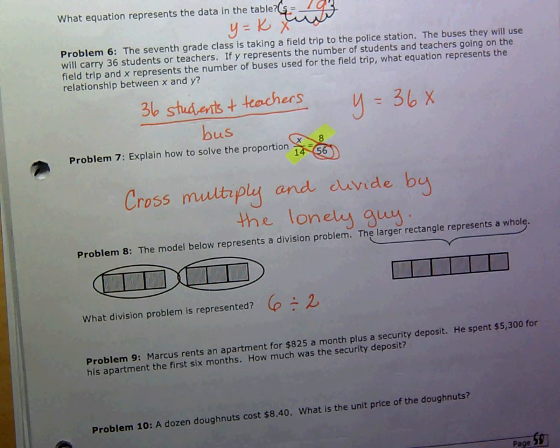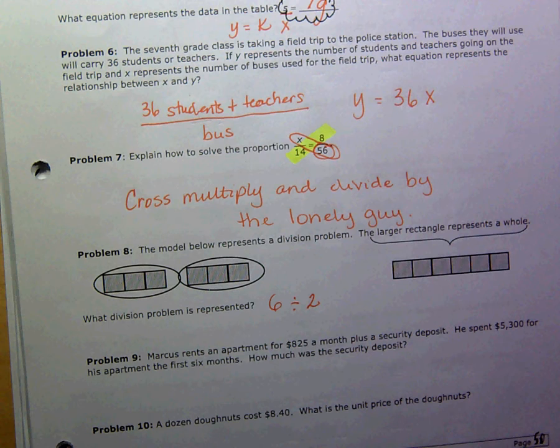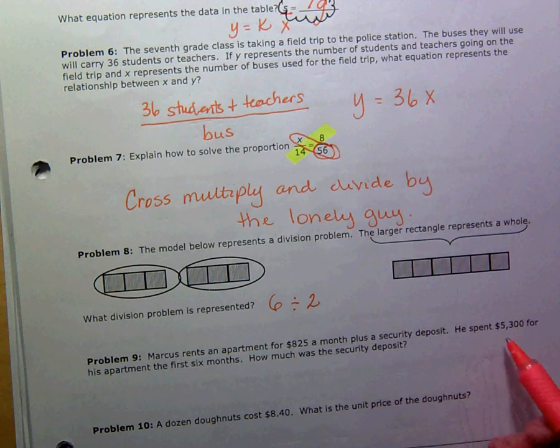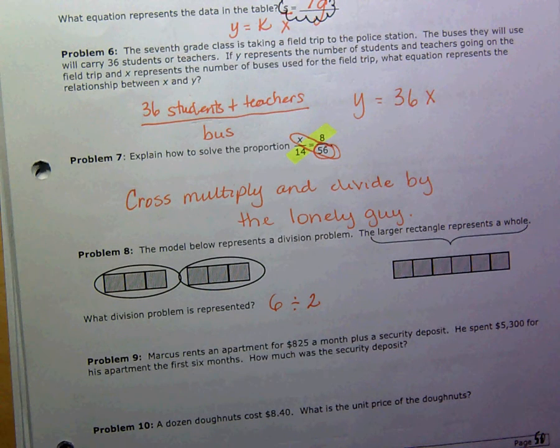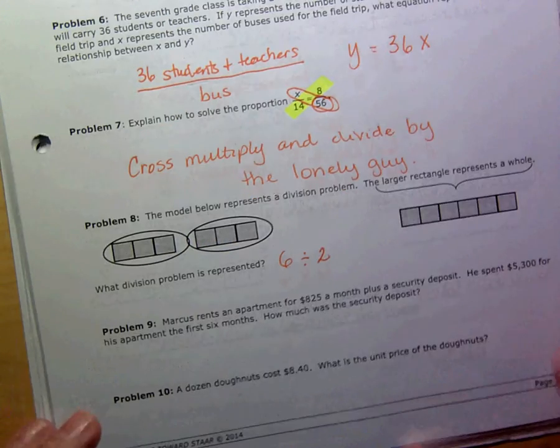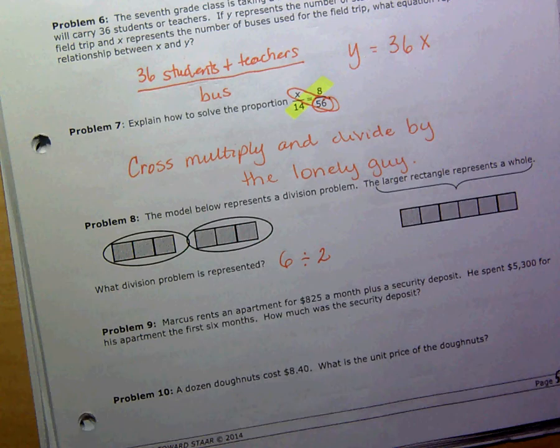Problem 9. Marcus rents an apartment for $825 a month plus a security deposit. He spent $5,300 for his apartment the first 6 months. How much was the security deposit? If he spends $825 a month for 6 months, how are we going to figure out how much that is?